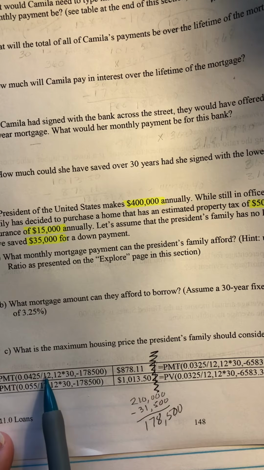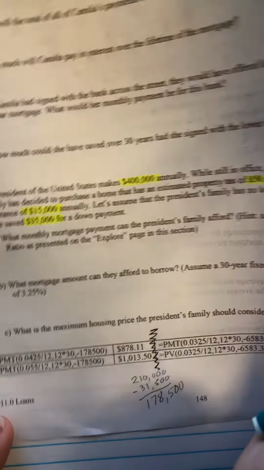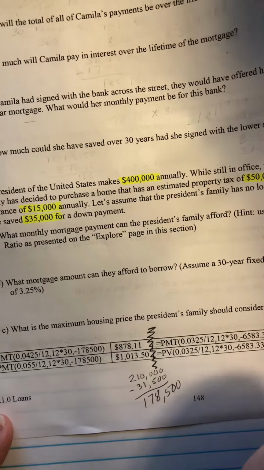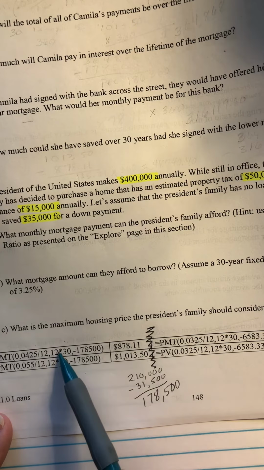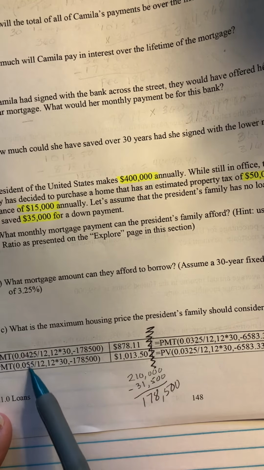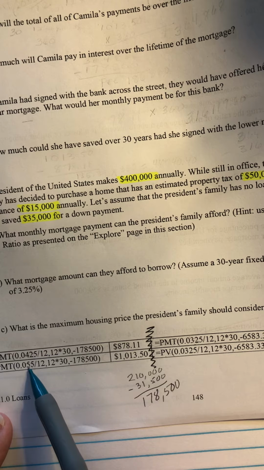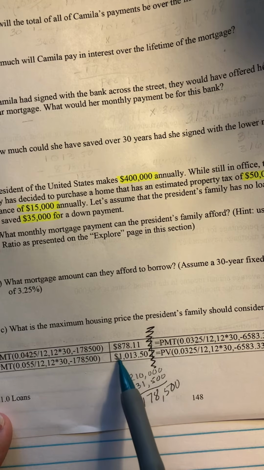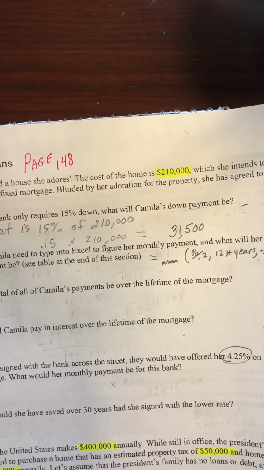Over here on the left, we have 2 payment equations, and they both are borrowing the same amount, and they both have the same number of years. So the thing that's going to let us know the difference here is the percentages. And right here, this one is the percent that's correct. So this box tells us what the payment's going to be: $1,013.50.